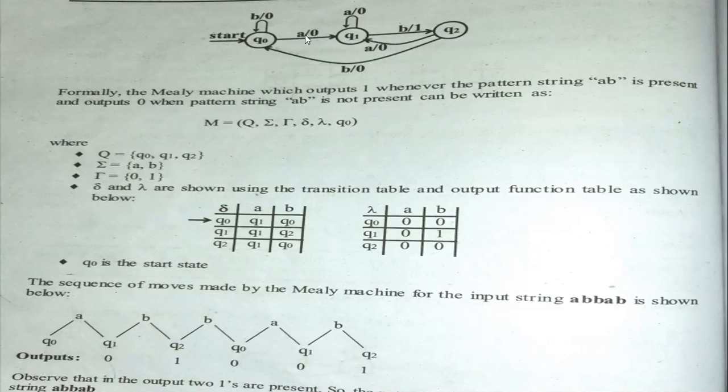See, every transition has the output 0. But only Q1 to Q2 on receiving B has the output 1. Why is it so? That is the entering position for Q2, which was the final state. This is the state we enter whenever we find AB, so here we make it 1. If you do so, these are the transition table and the output function.